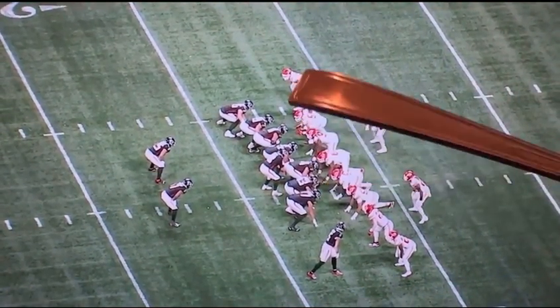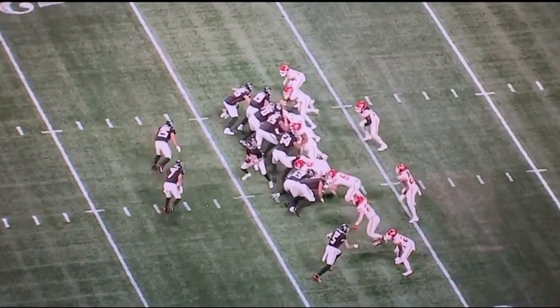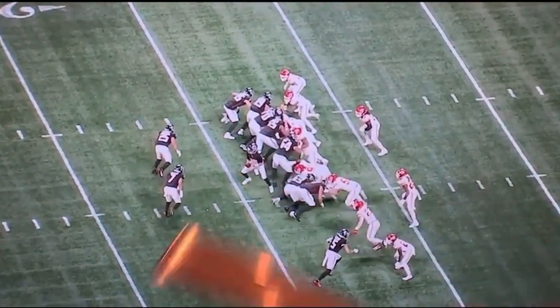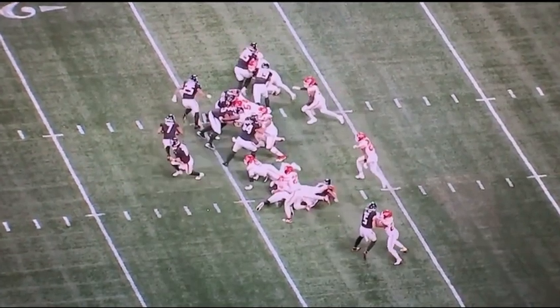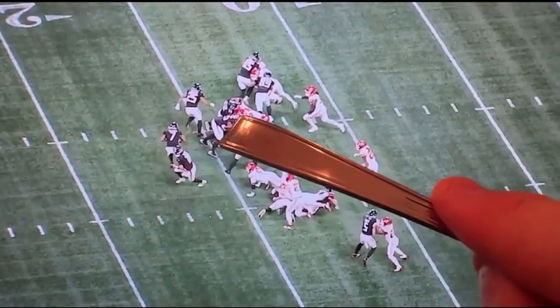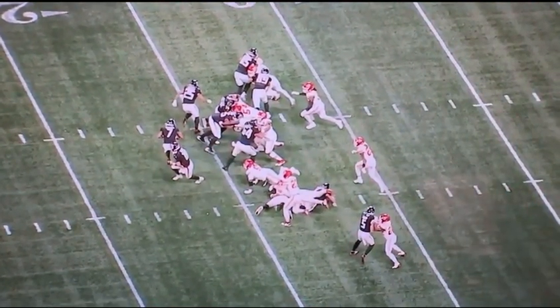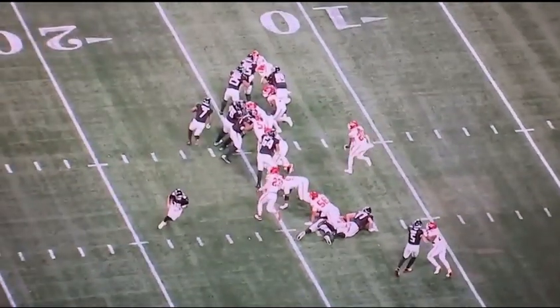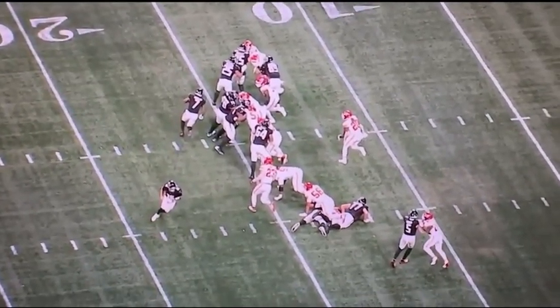So watch the push the Chiefs offensive line gets. I mean, their feet are, let's say they're on the 13.5, 14. Those offensive linemen are back now at the 15-yard line. They're getting back 1.5, 2 yards. That's 2 yards right there, right? It's about 2 yards. They get them blown back.